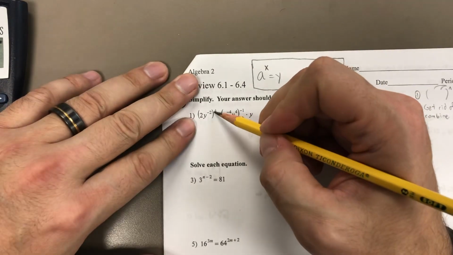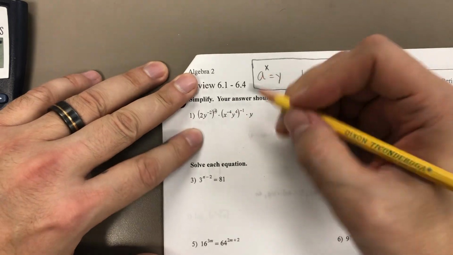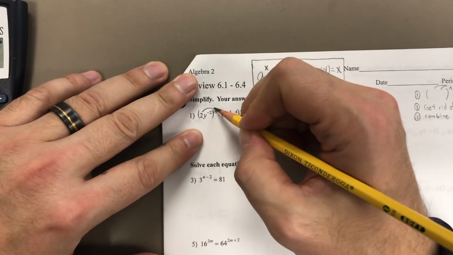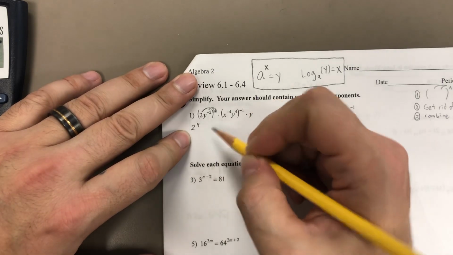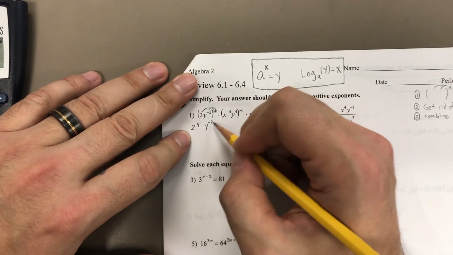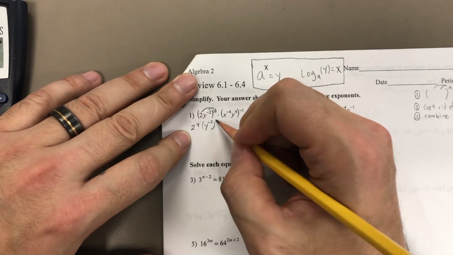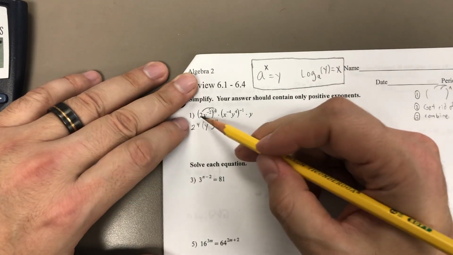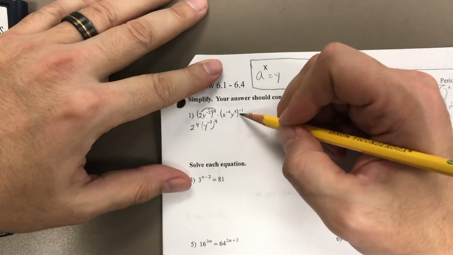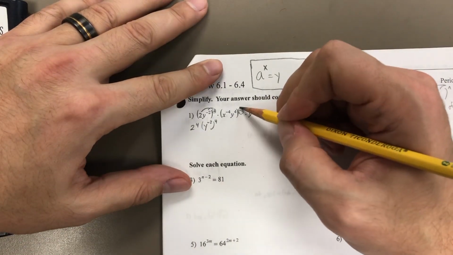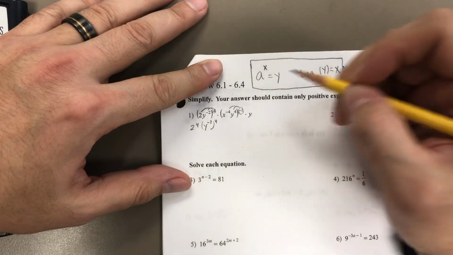So I have this 4 right here around the parentheses. I'm going to distribute it into the 2 and also the y to the negative second. So I end up with 2 to the power of 4, and I also get y to the negative second to the 4th power. Both of those parts have the positive 4 power on them. I also have a negative 1 as a power on the outside of these parentheses, so that distributes into both of these parts as well.